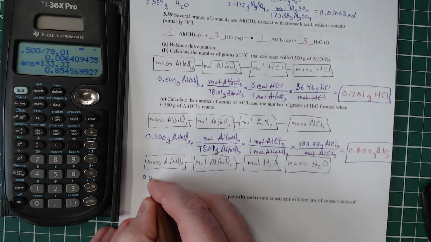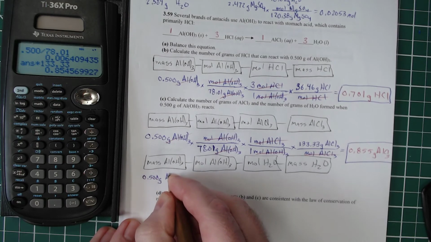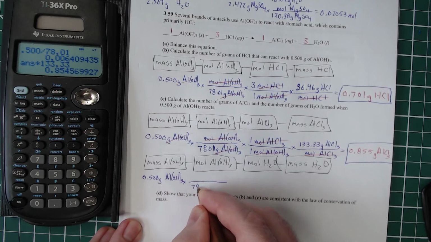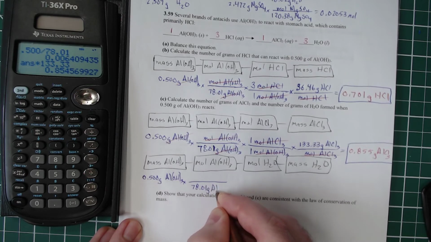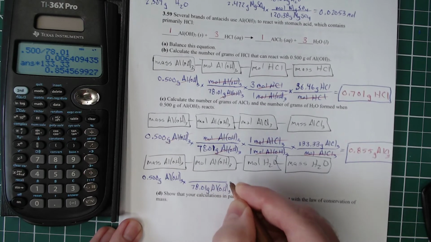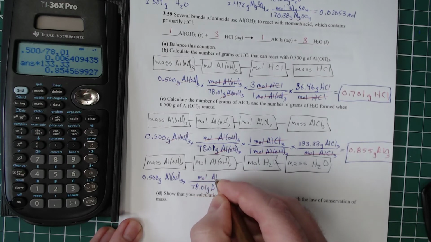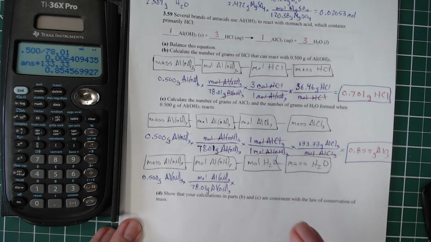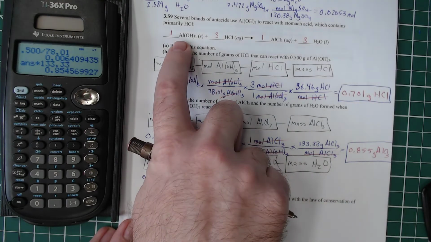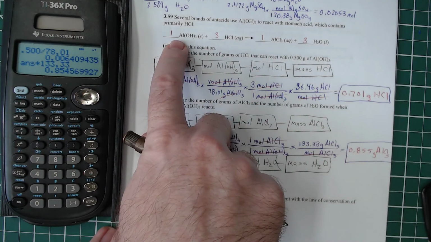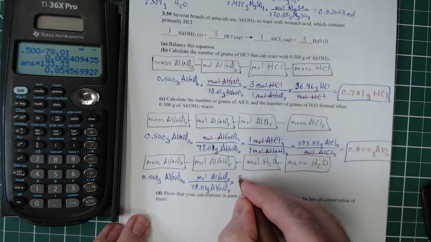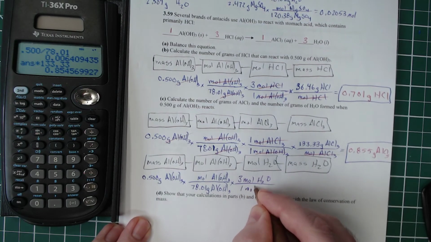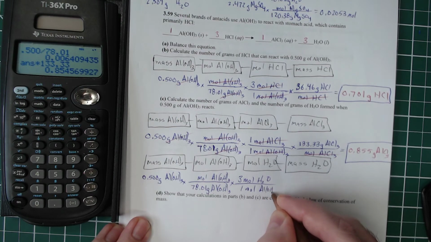So 0.500 grams of aluminum hydroxide, 78.01 grams of aluminum hydroxide per mole of aluminum hydroxide. Next, moles to moles ratio. We'll go back up to our equation. There's 3 moles of water for every 1 mole of aluminum hydroxide. So 3 moles of H2O for every 1 mole of aluminum hydroxide.